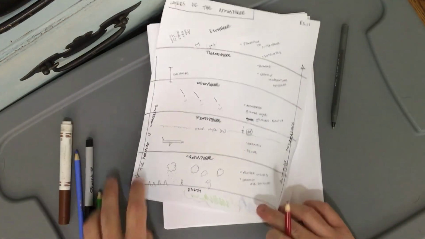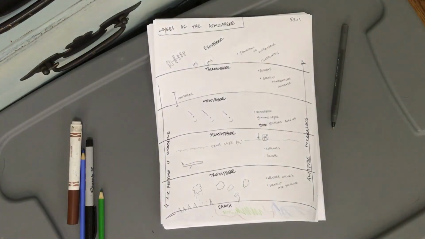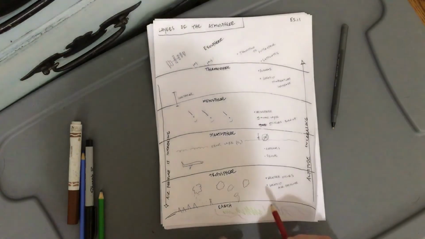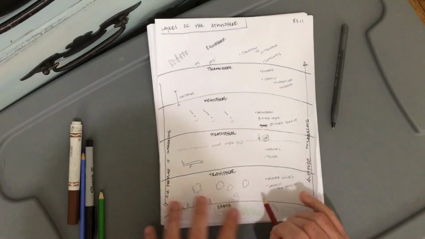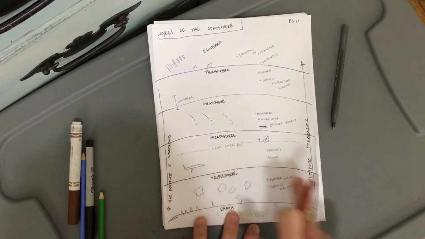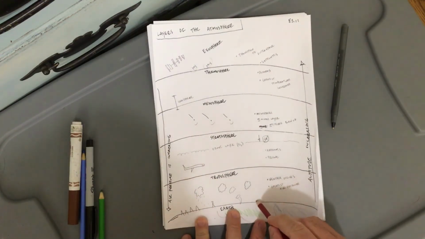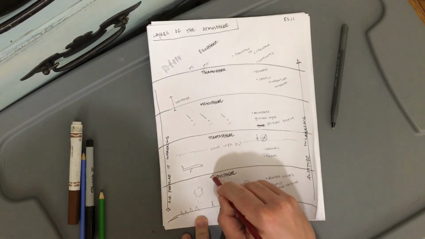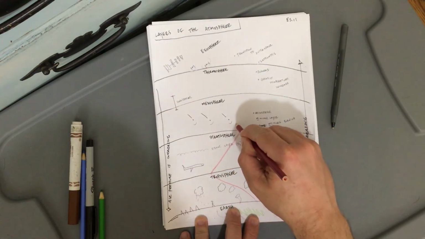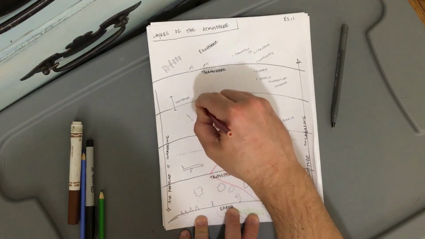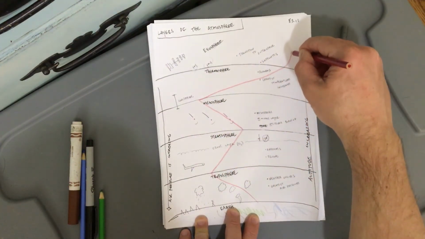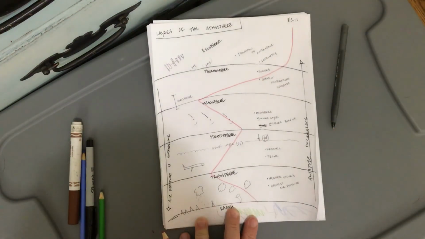I would also have you include in this drawing, let me make sure it's centered here, you can see the whole thing, a red line for temperature. So low temperatures over here, high temperatures over here. In the troposphere, temperature decreases. In the stratosphere, temperature increases. In the mesosphere, temperature decreases again. In the thermosphere, temperature rises rapidly and then kind of levels off when you get to the exosphere.